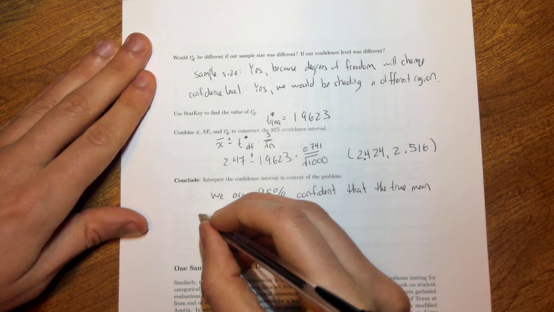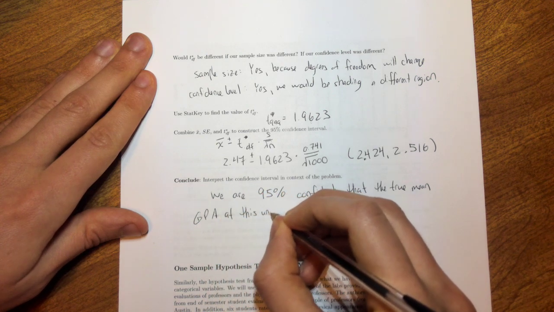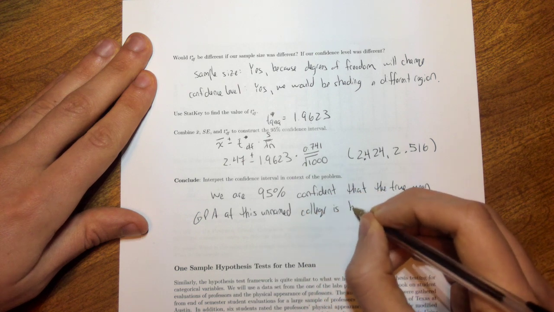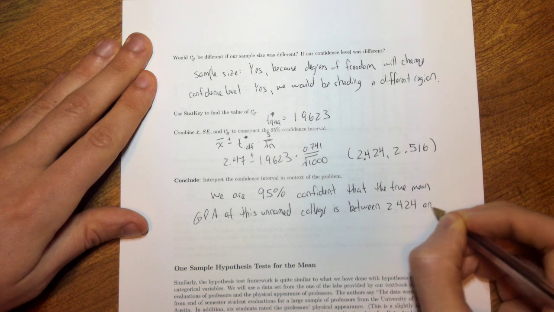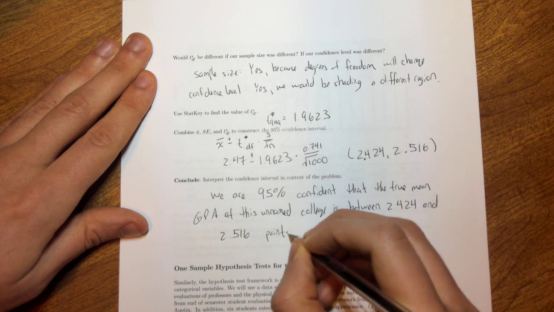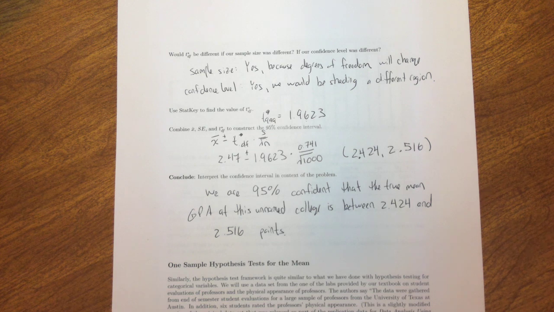And so I'm going to say that the true mean GPA at this unnamed college is between 2.424 and 2.516 points. And that's it. So that's giving us a nice range of plausible values for what the true mean GPA of first-year students at the school is.